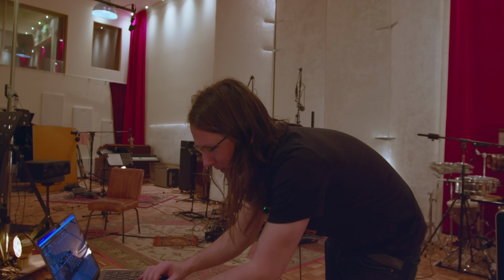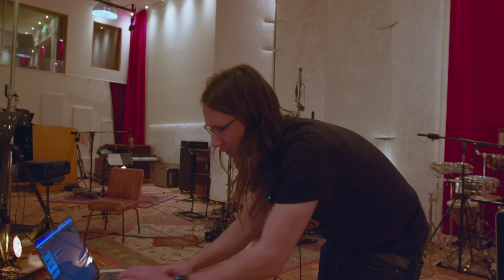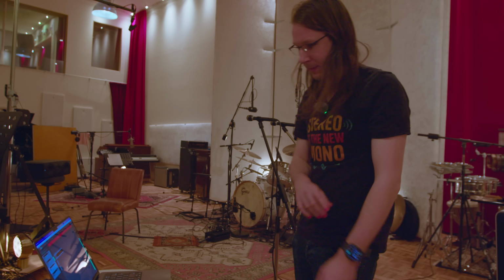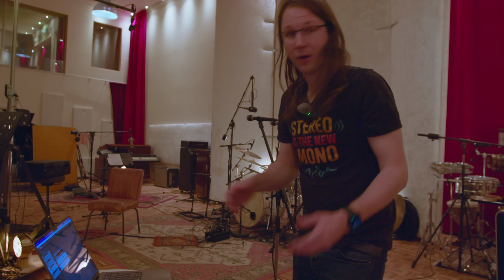Let me quickly gain them. Let's do 36 decibels. All right, let's capture the room. It's a super simple process. And there we go. That's basically all we need.